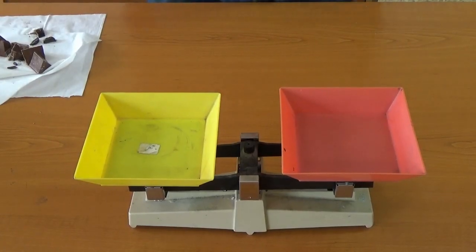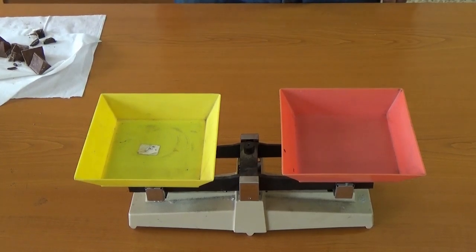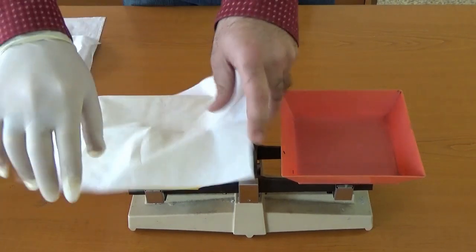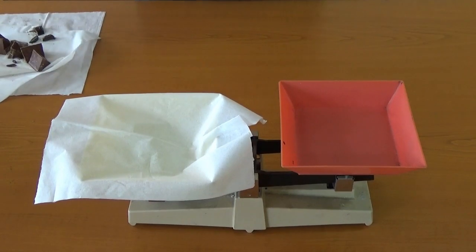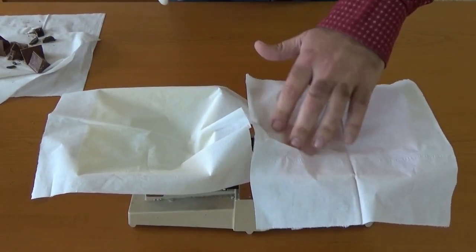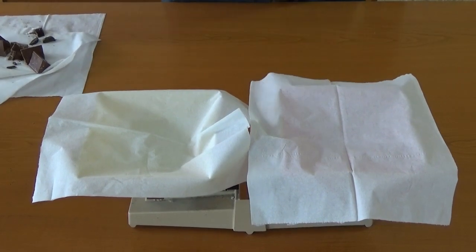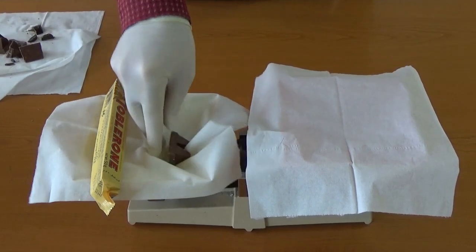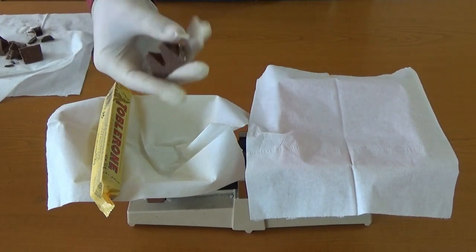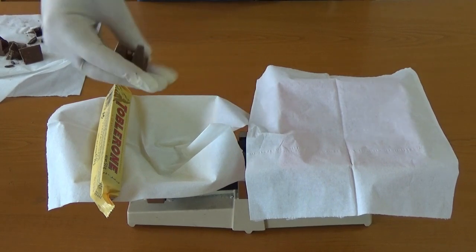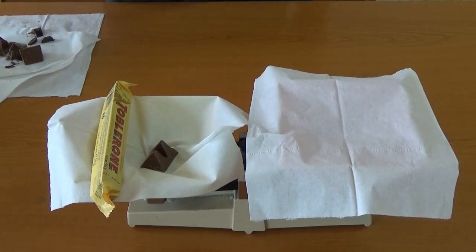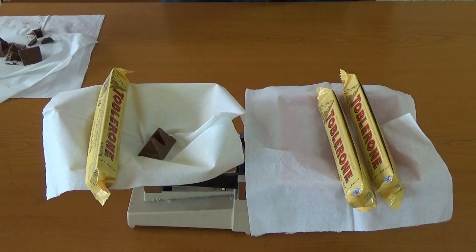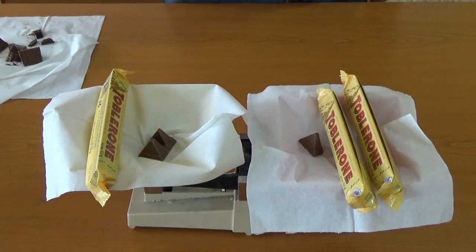My first question was, which one is greater? Is it 2.1 or 1.2? So let's see. We have a two-pan balance. Okay, so I have 1.2 in the first pan. This is 1, and these are 2/10. Can you see them? These are 2/10. Okay, now in the other pan I have 2.1. These are two complete chocolate bars, and this is 0.1, 1/10.